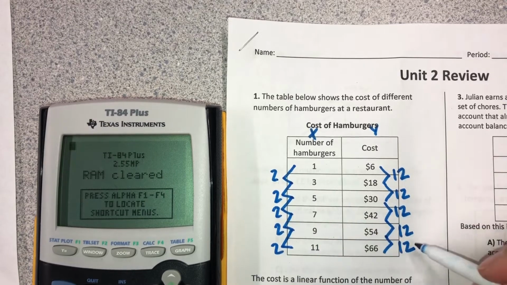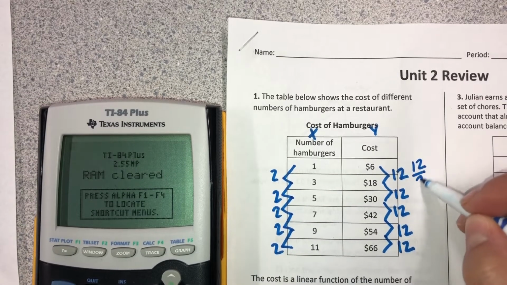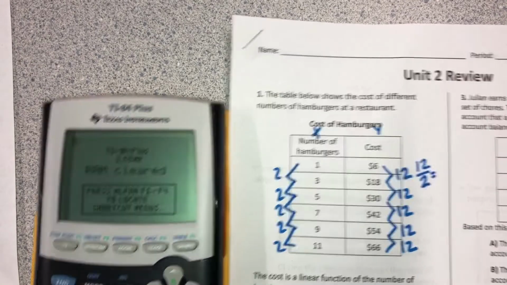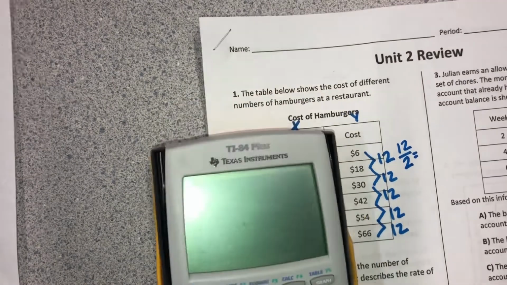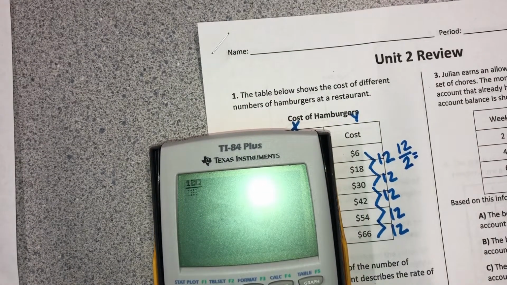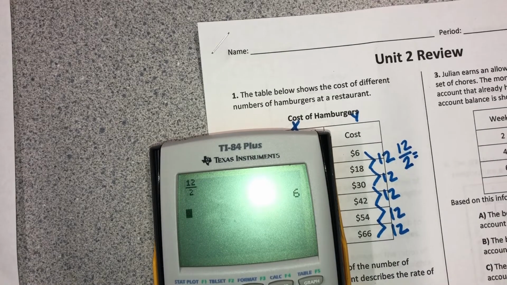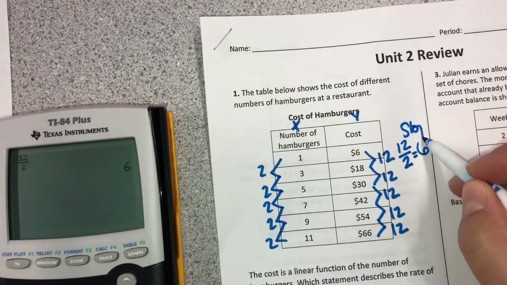So that means that the slope of this information is 12 over 2, which simplifies, if you're not sure, you can put that in the calculator. Alpha y equals, 12 over 2 simplifies to 6. So the slope of this line is 6.